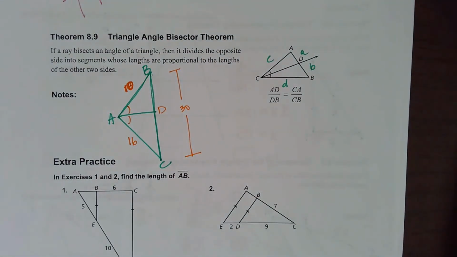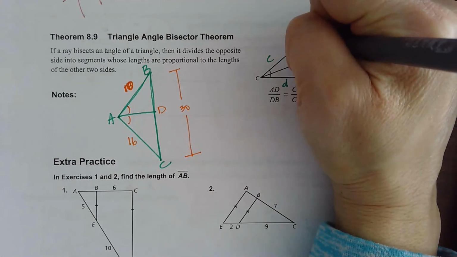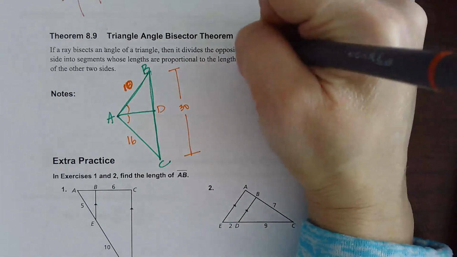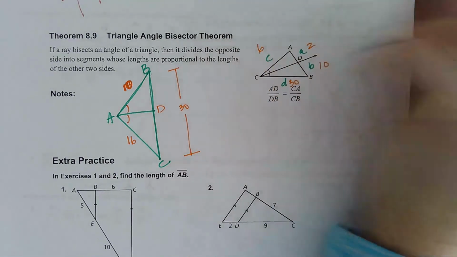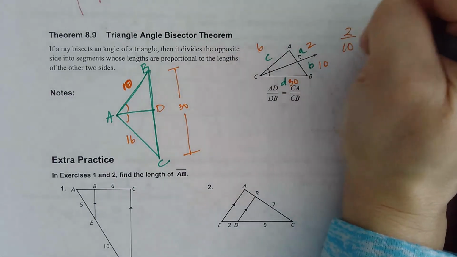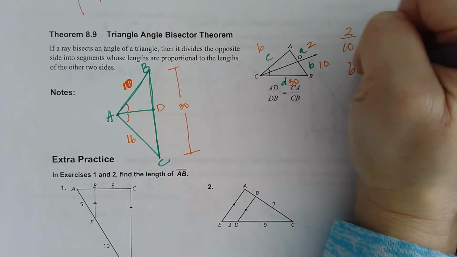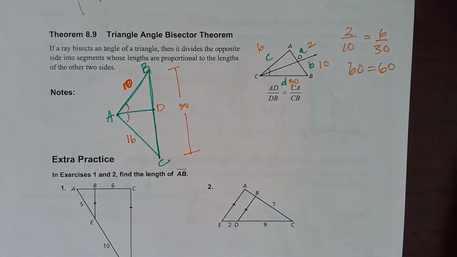So the reason I'm doing this is because this is a little bit higher level, right? So if I just said this is, I don't know, 2 and 10, and this is 6 and 30, you could show that 2 over 10 is indeed equal to 6 over 30, right? Because this gives me 60, this gives me 60, that shows that they're proportionate.